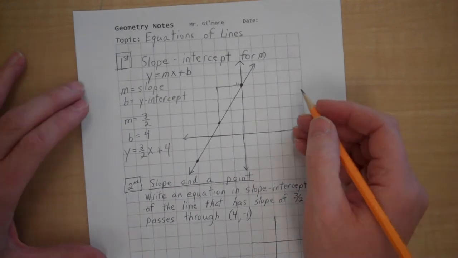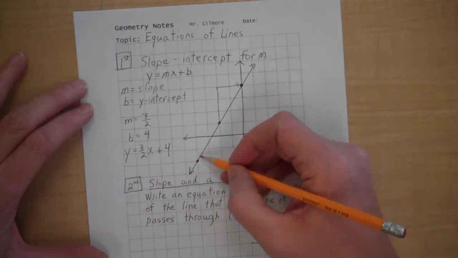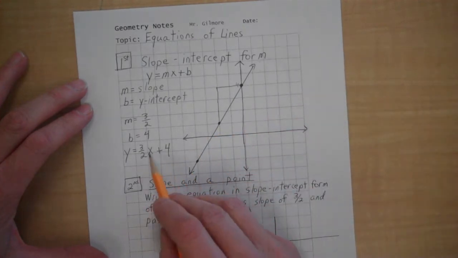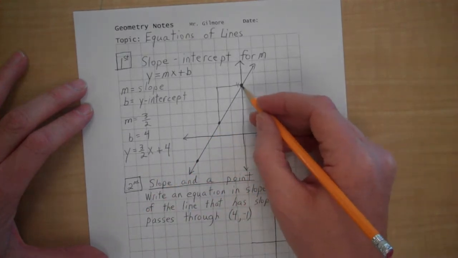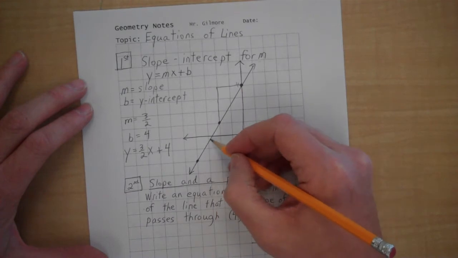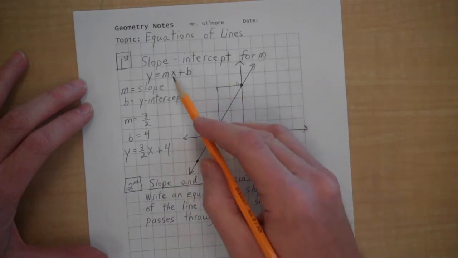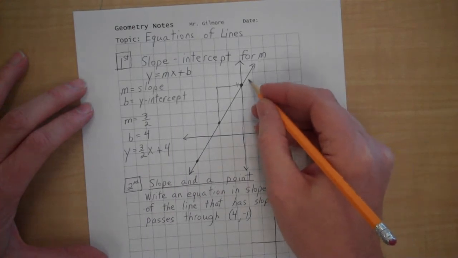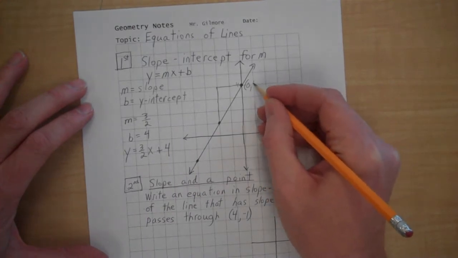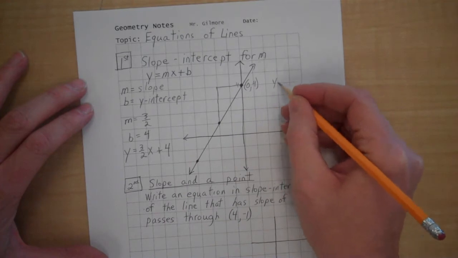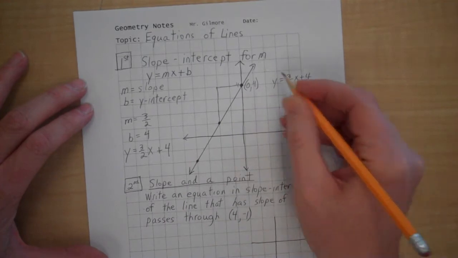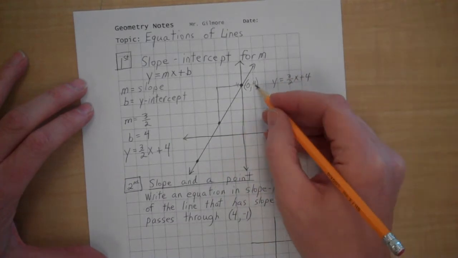Now I do want to just look at this with you real quick. I'm saying the equation of this line is y equals 3/2 x plus 4. What I'm saying is every ordered pair that follows on this line, no matter where, would satisfy this equation. So just to check real quick, I'm looking at the point 0, 4. That is the y-intercept. Remember, y equals 3/2 x plus 4 is the equation I'm claiming is for this line.